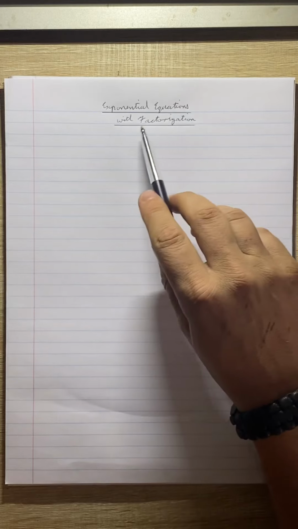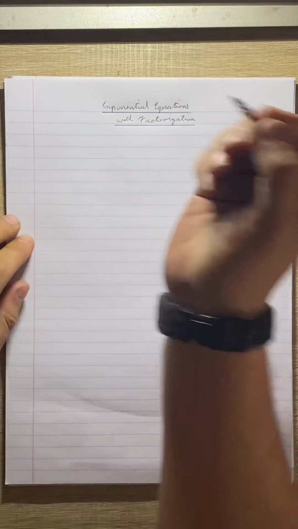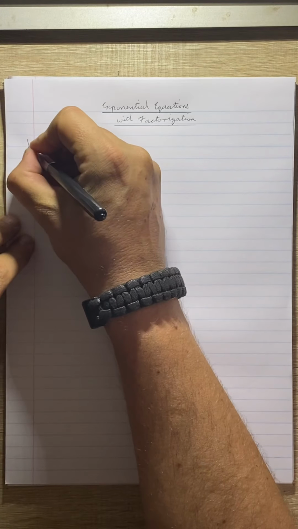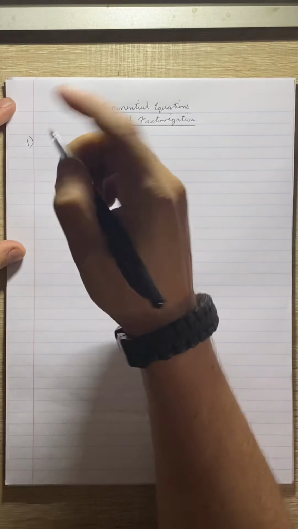How's it, grade 11s? I'm going to be going through that worksheet that you got, the exponential equations with factorization. I have sent it to you on WhatsApp, so you can follow from there. Question 1, all of these questions are solve for x.